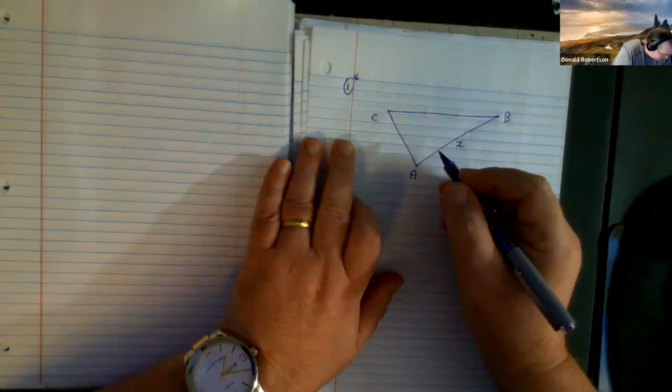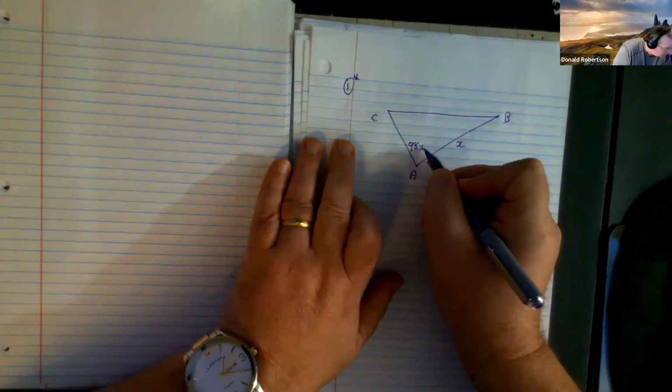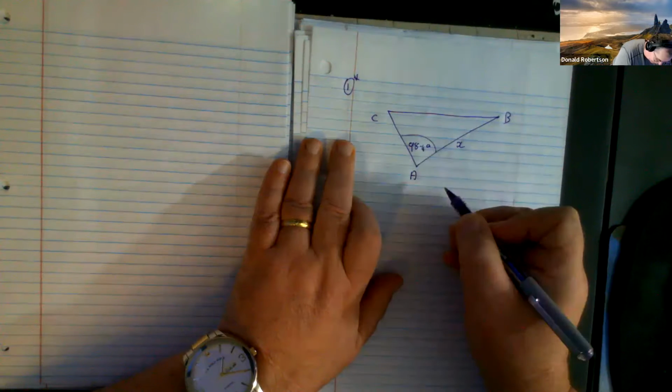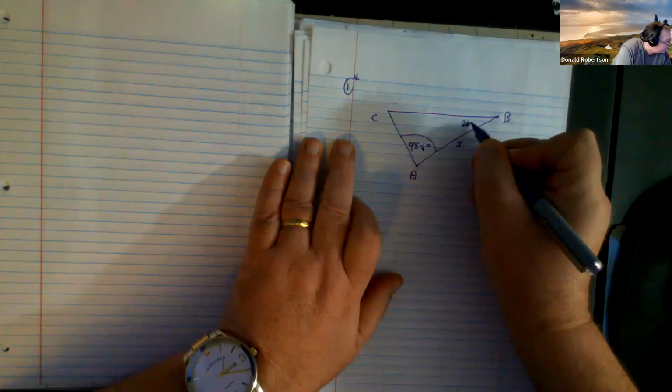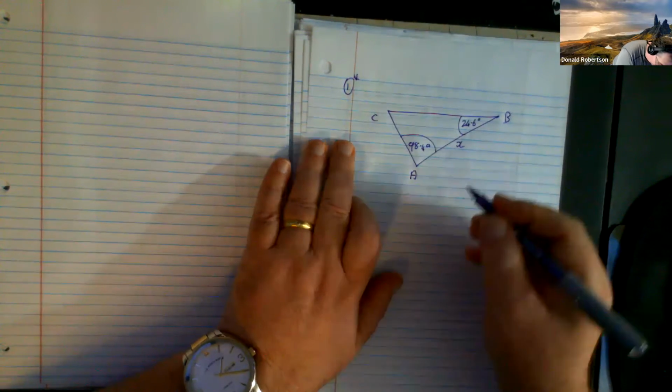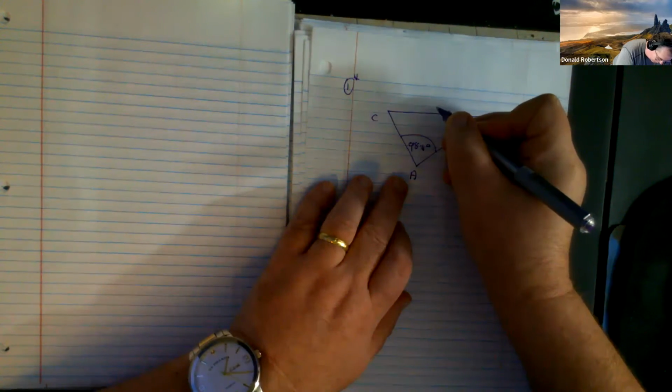This is 98.4 degrees. This is 24.6 degrees. And this number up here is 334, and we're being asked to find x. So far, so good?